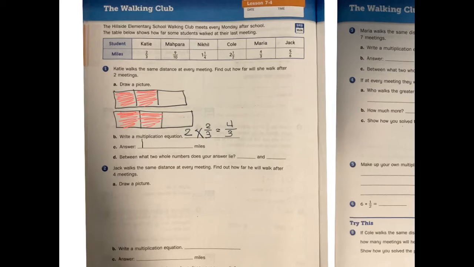So you now have whole number 1. So 3 goes into 4 one time, right, with how many left over? Just 1. So there's your new numerator, and your denominator stays the same. So that means in 2 meetings, Katie walked 1 1/3 of a mile.